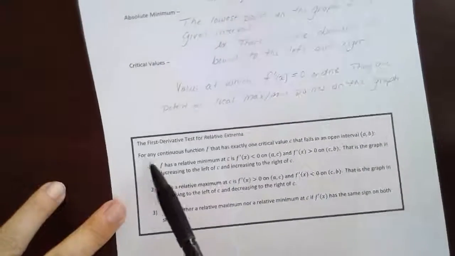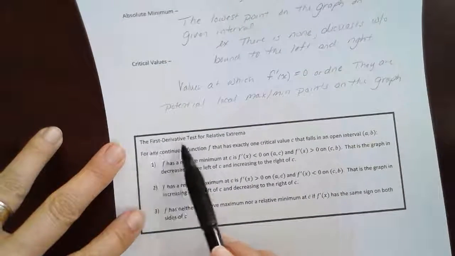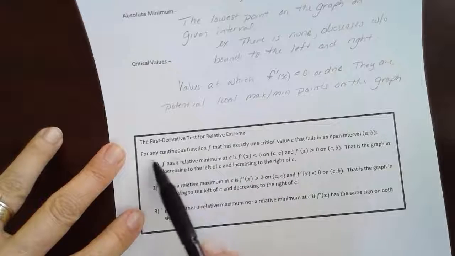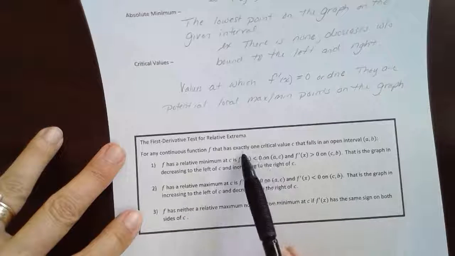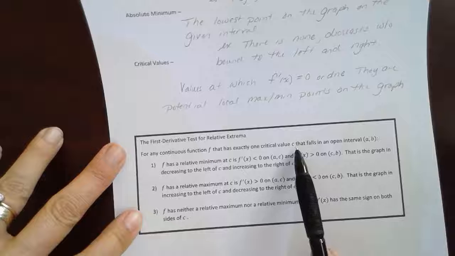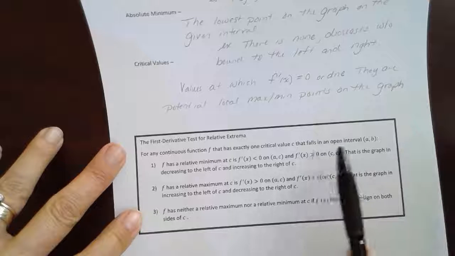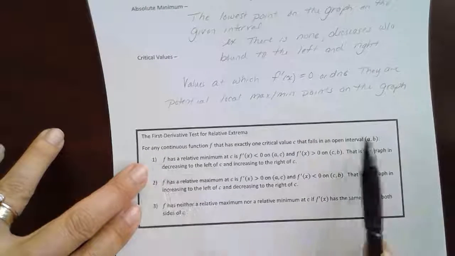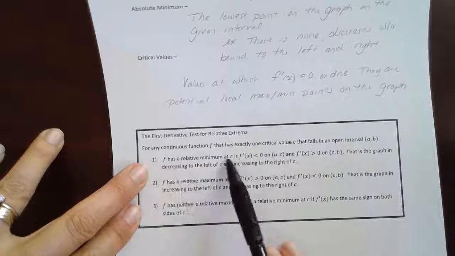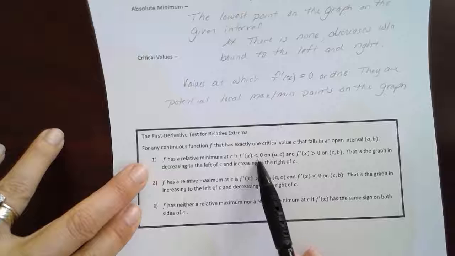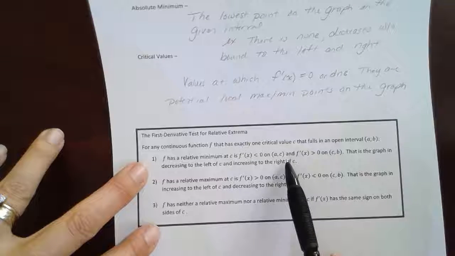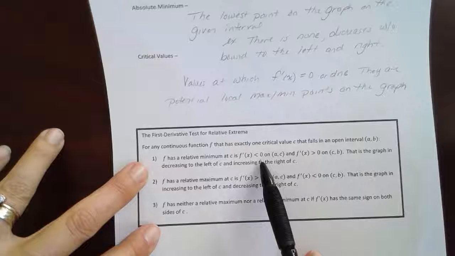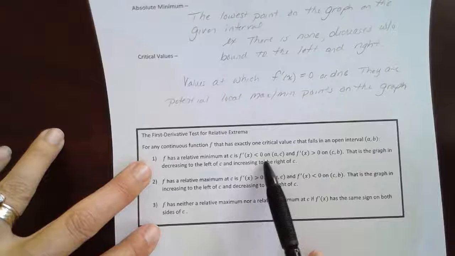Okay, and right here is a definition. The first derivative test for relative extrema: for any continuous function f that has exactly one critical value c that falls on your open interval. Again, you may have many open intervals and many different c's, but if you have one of them, you have a relative minimum if your derivative is less than 0 on the left, and then from c to b on the right hand side you're increasing.